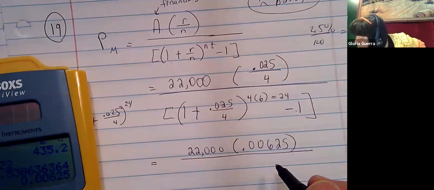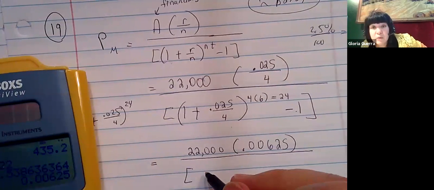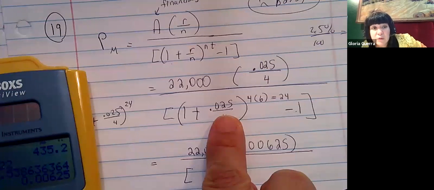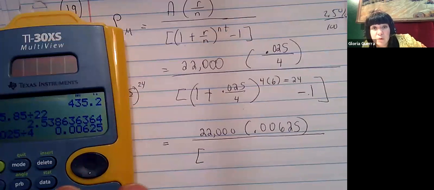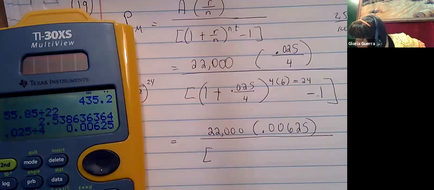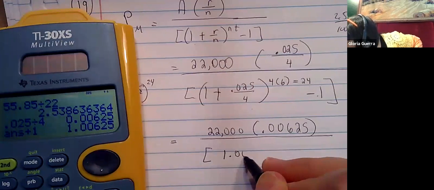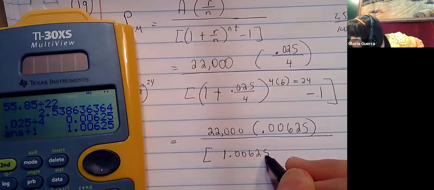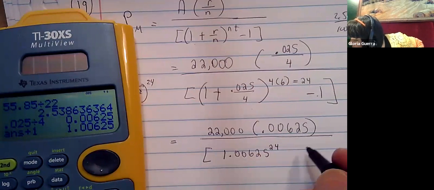And then on the bottom, you already just computed that, so I'm going to just add 1 to that. So 0.025 divided by 4 plus 1 is 1.00625, and then raised to the 24th power, and then it's minus 1.